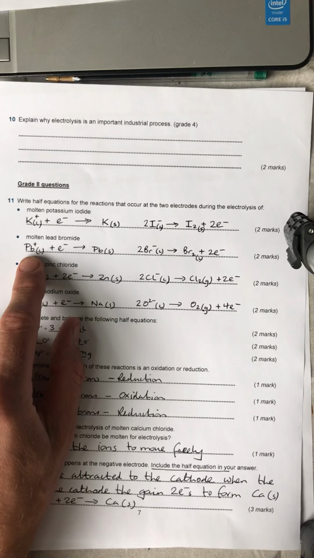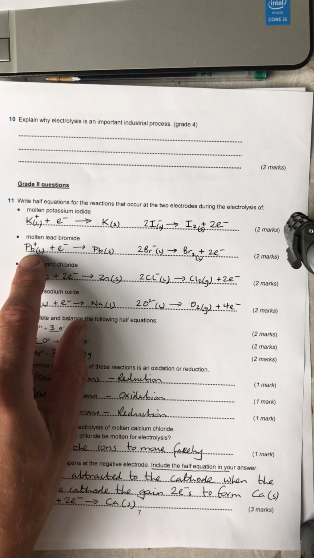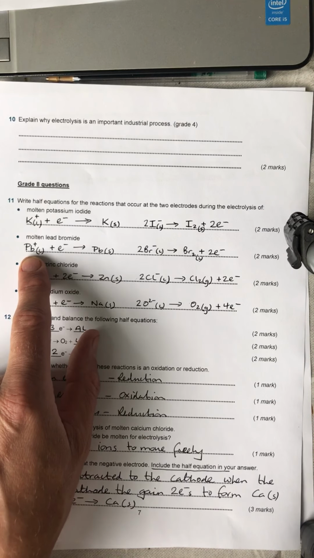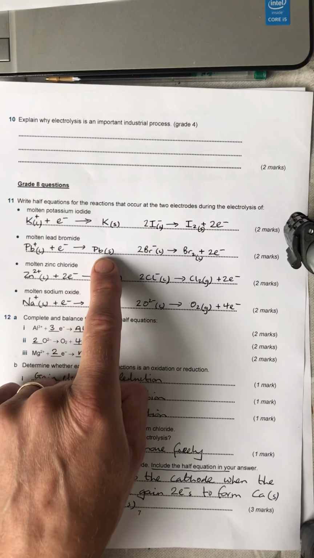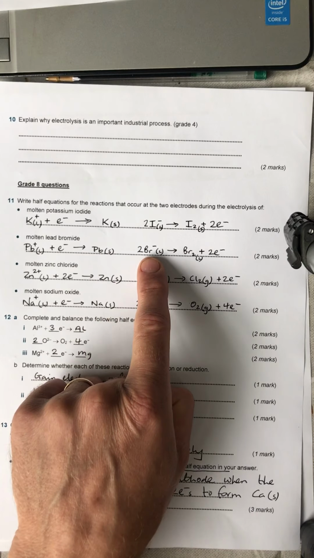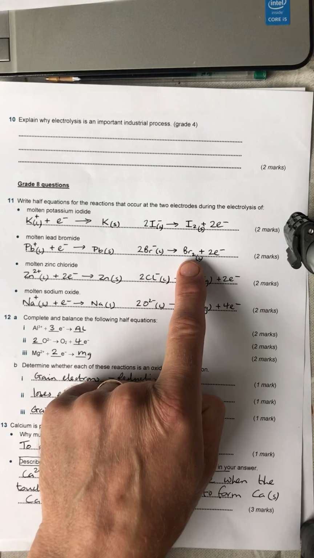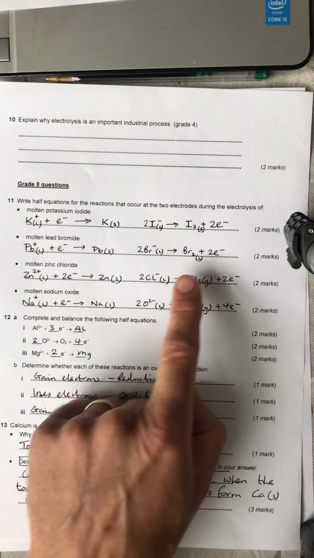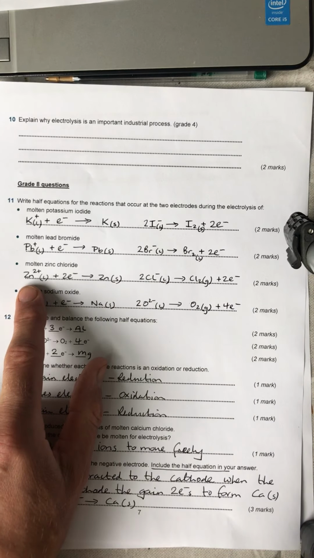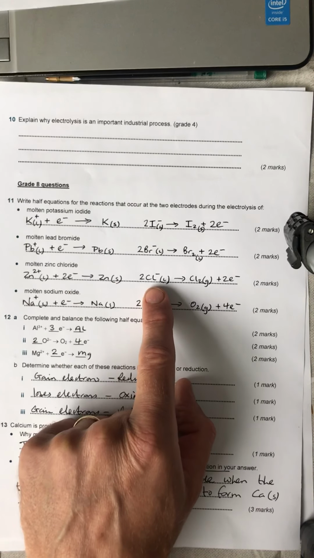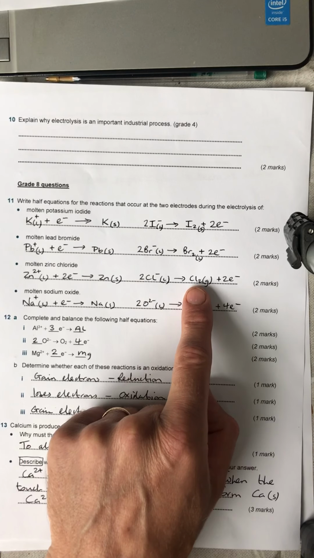Lead, being a metal, it doesn't matter too much if it's a single plus or a 2 plus charge here. You wouldn't necessarily know, so either would be acceptable. Liquid, because it's molten, gains an electron, produces lead. Bromide, 2 ions are needed to produce the diatomic molecule Br2 and loses 2 electrons. Zinc 2 plus, gains 2 electrons. 2 chloride ions lose their electrons to form chlorine gas.